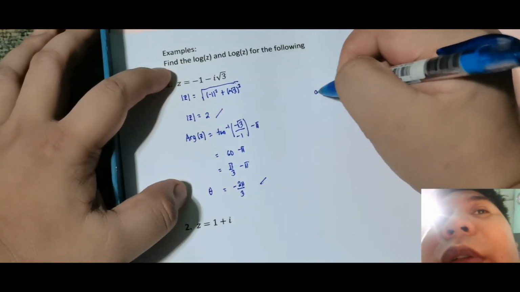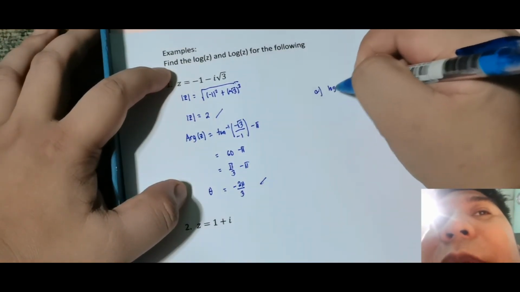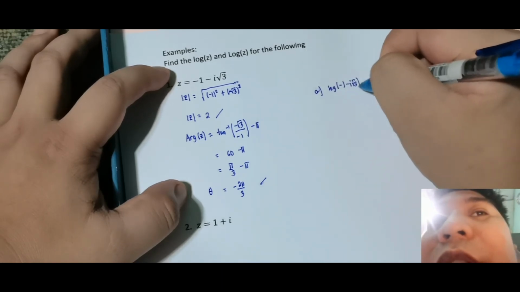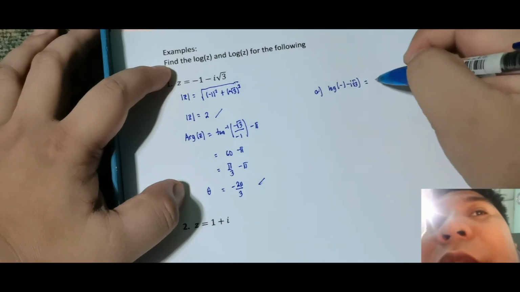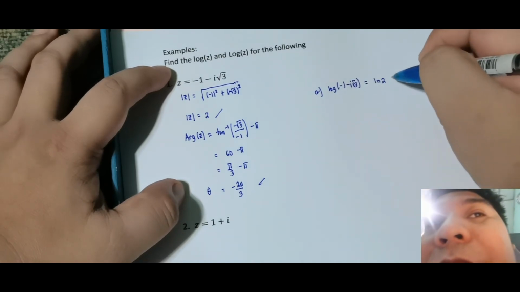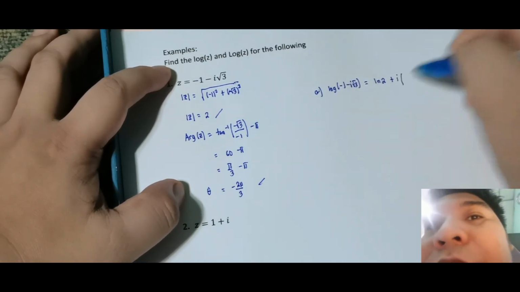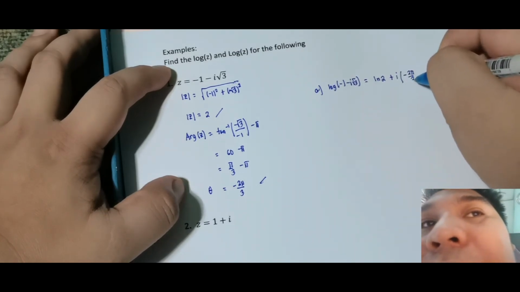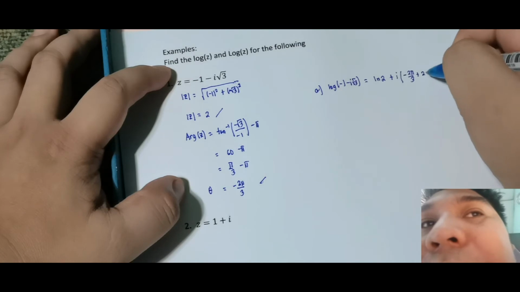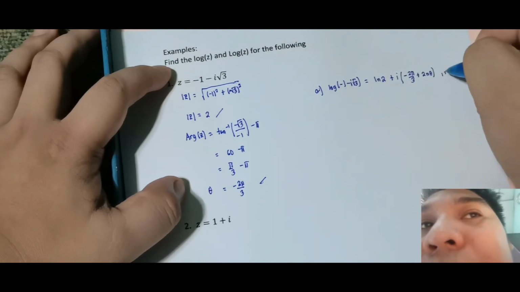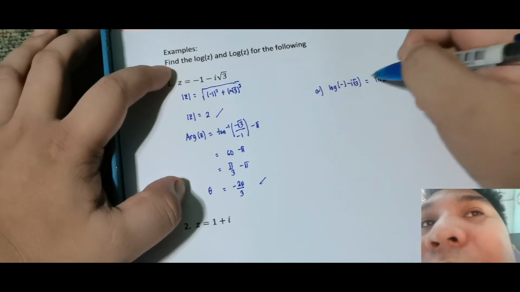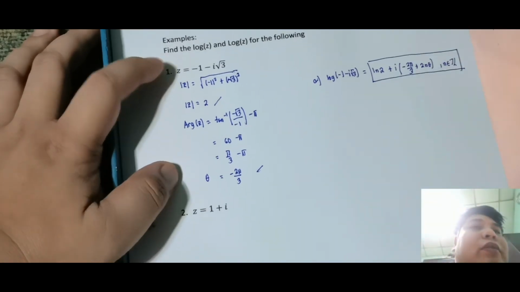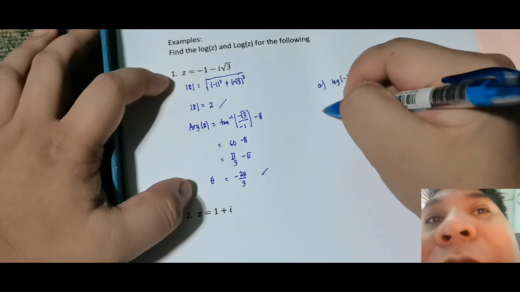So, for letter A, log of z, o log of negative 1 minus I square root of 3 is equal to ln of 2, tama, plus I times negative 2 pi over 3 plus 2n pi for n element of integers. Ayun lang siya. So, ang basic. Next is letter B.